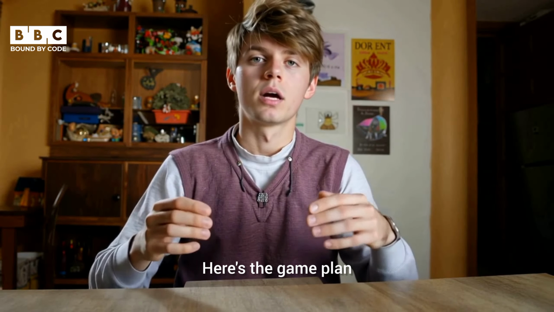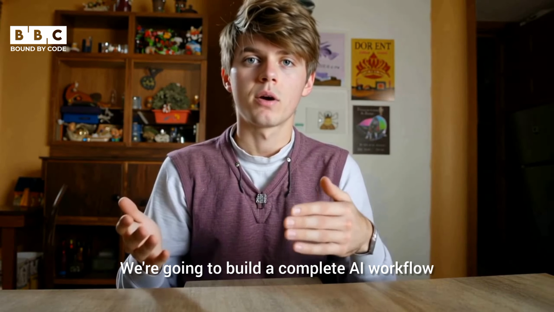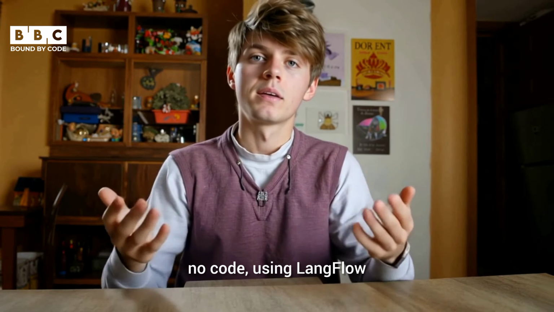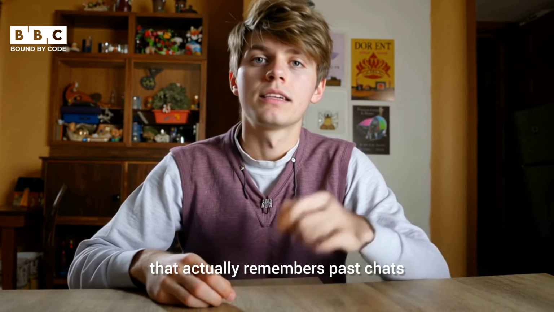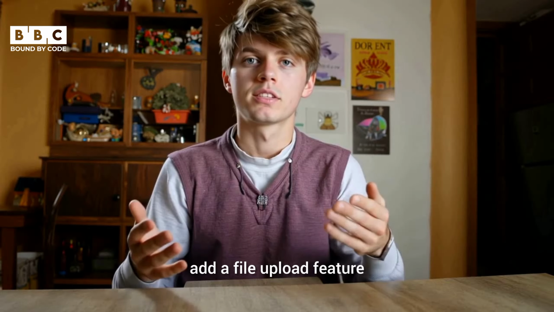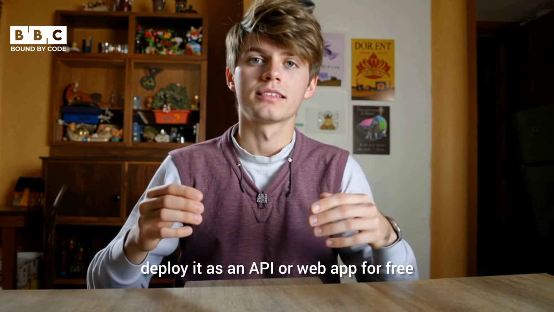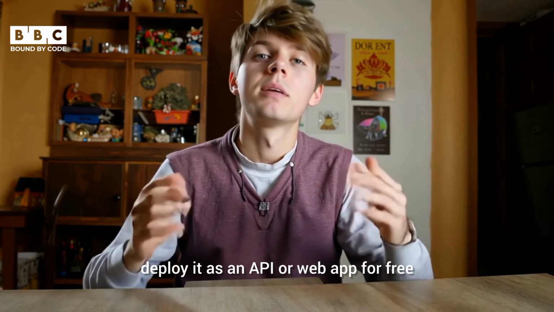Here's the game plan. We're going to build a complete AI workflow, no code, using Langflow. I'll show you how to install it on your PC or run it on the cloud. Build a chatbot that actually remembers past chats. Add a file upload feature that lets it read your PDFs or docs. And finally, deploy it as an API or web app for free.